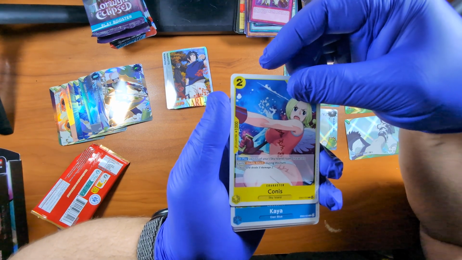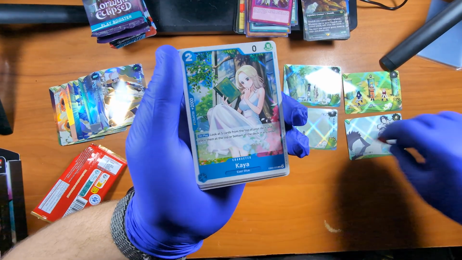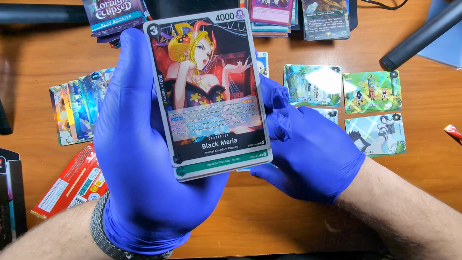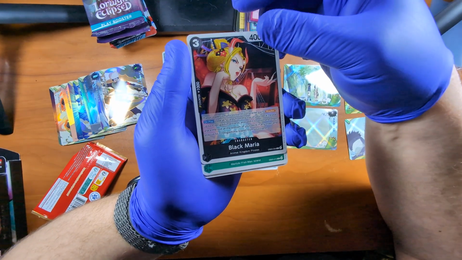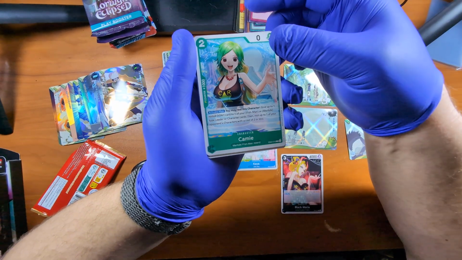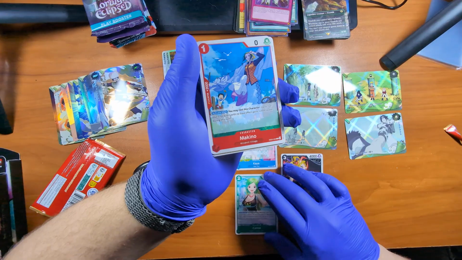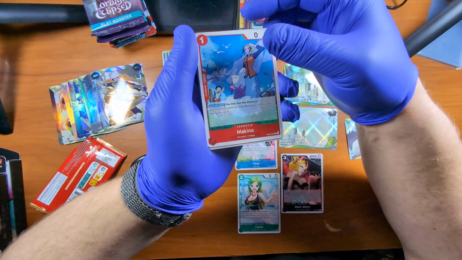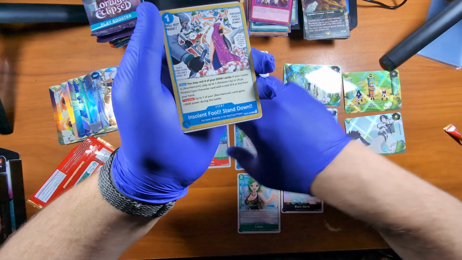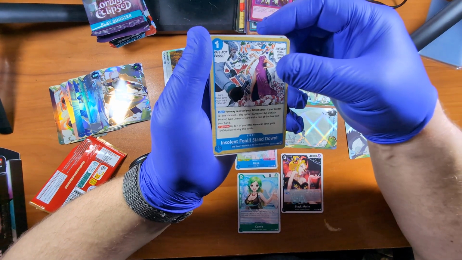Let's see here. Conus. Is it Kaya? Black Maria. And we got a Cami. Sure somebody has that on a pillow somewhere. Makino. Insolent Fool, Stand Down.